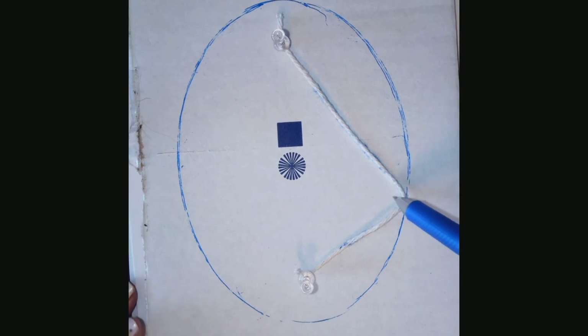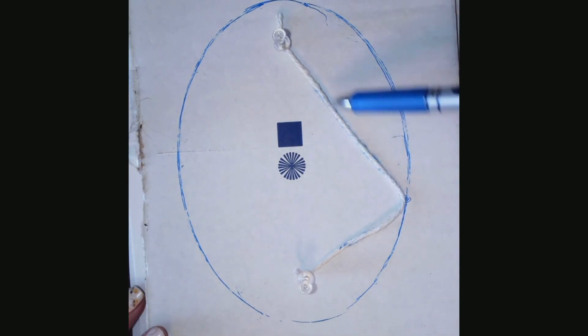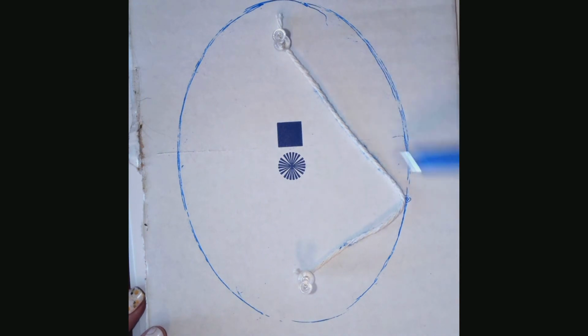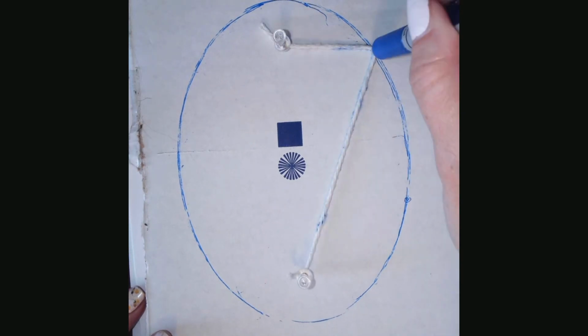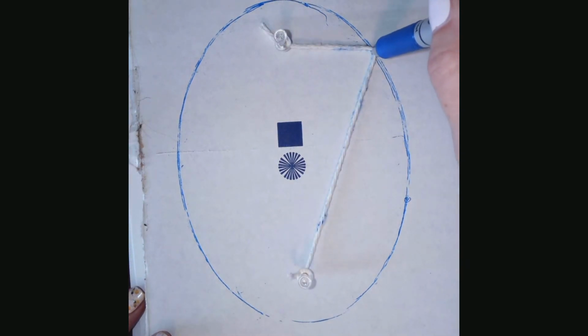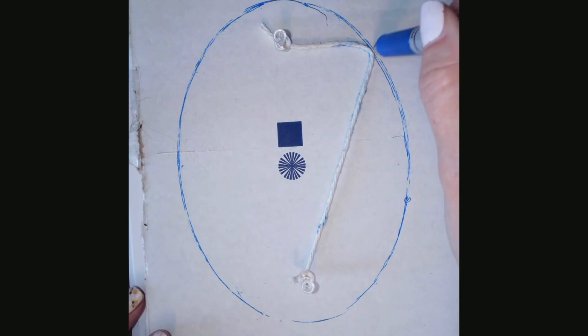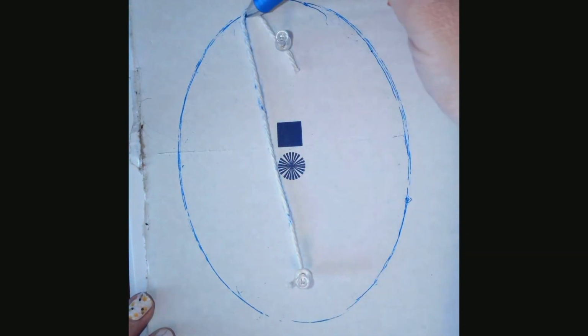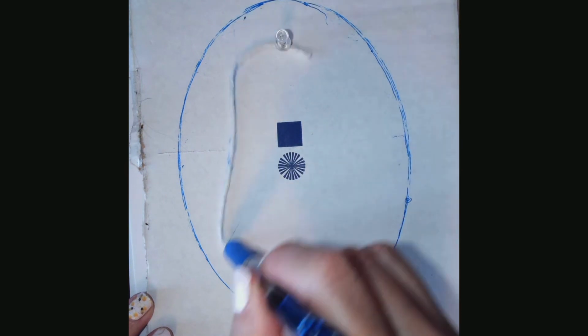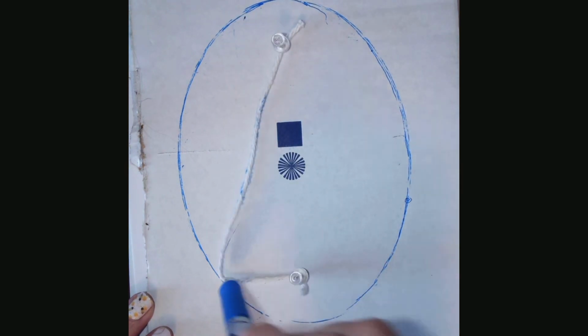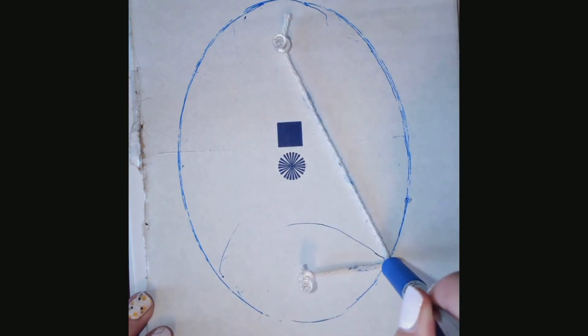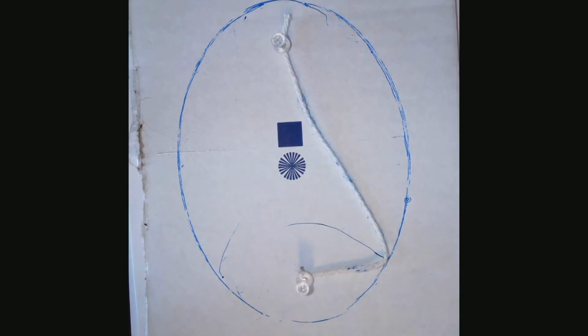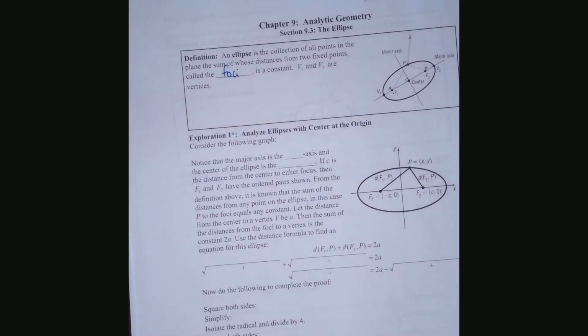Alright, so the string is a constant distance. If I pull it here, the distance from this point to this focus plus the distance from this point to this focus is the length of my string. If I pull it here, the sum is still equal to the length of the string. Pull it over here, it's the same. So the ellipse is made up of the set of points where the sum of the distances from both foci is constant. Awesome, that worked better than I hoped.